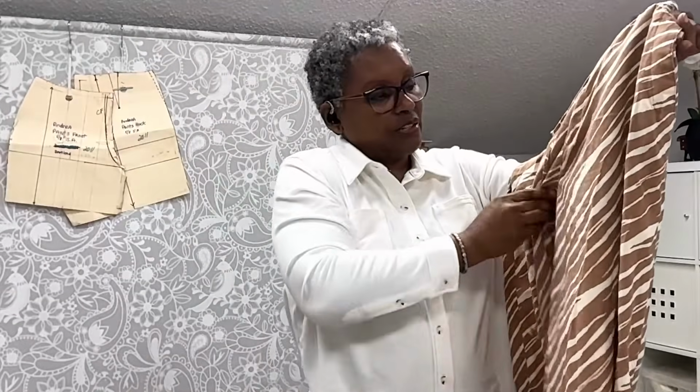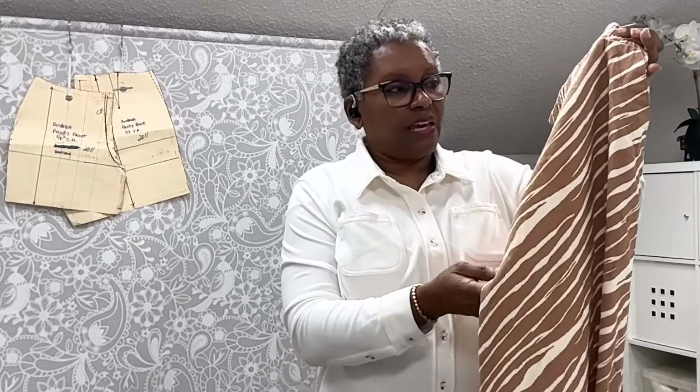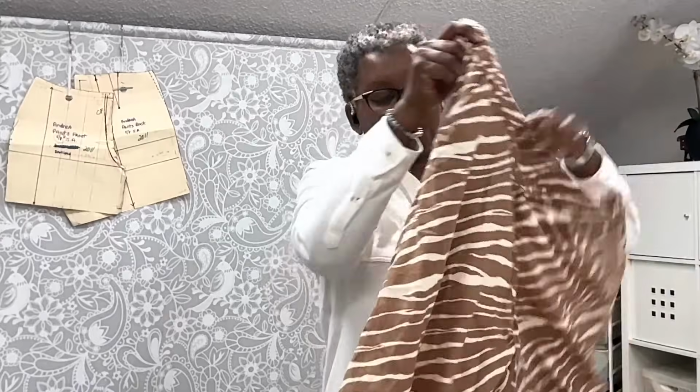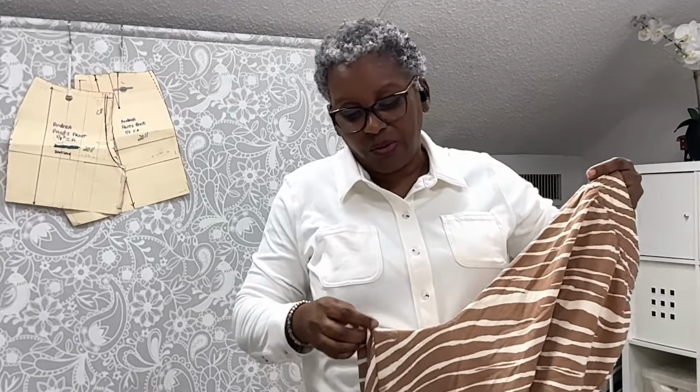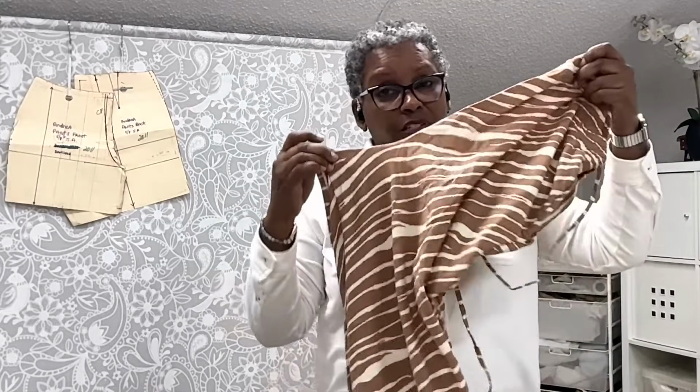So I shortened the front crotch on my pant pattern, which is right there. And when I shortened that, that gave me the length I needed in the back. Now I know I am 16 in the back, but I think I'm still a little bit too long. So we're going to measure this because sitting at the table, it did not look right.